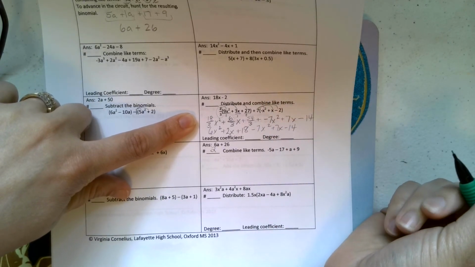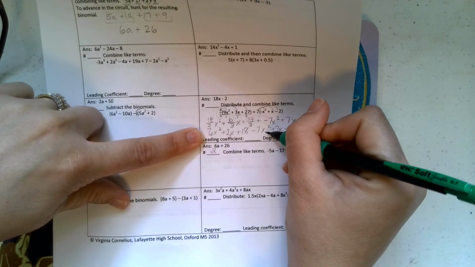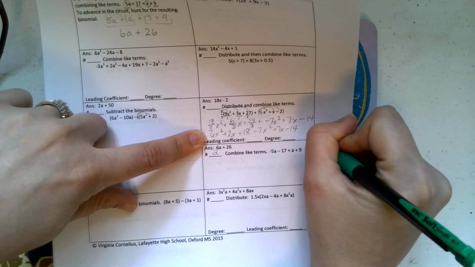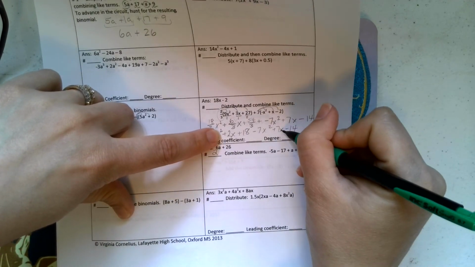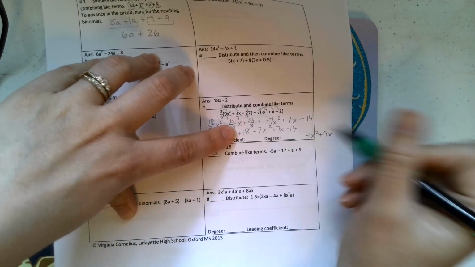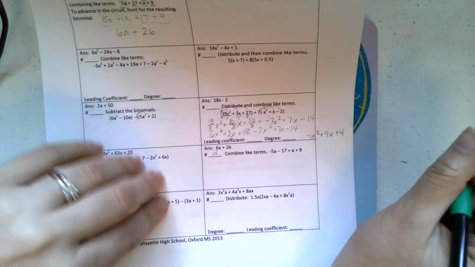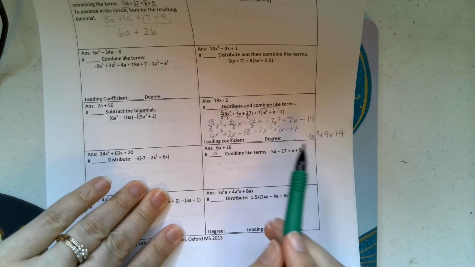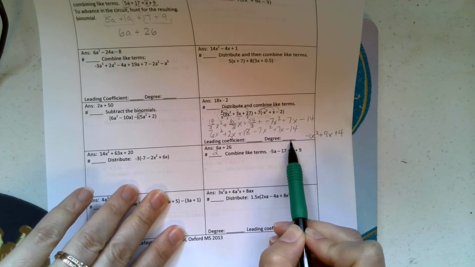One more step to put our like terms together. So 6x squared minus 7x squared gives us -1x squared. 2x plus 7x will be plus 9x. And 18 minus 14 will be plus 4. So what is it asking for? The leading coefficient and the degree of this polynomial.